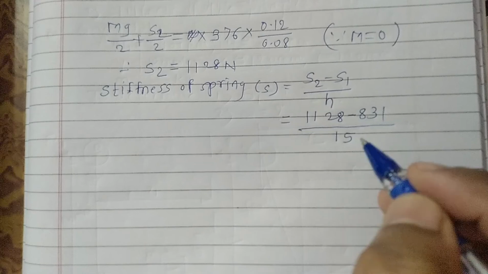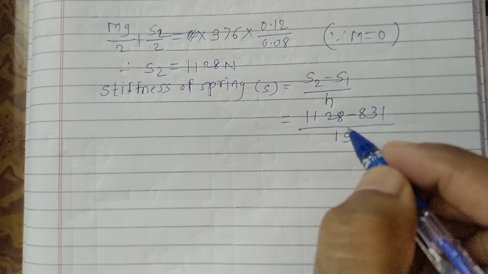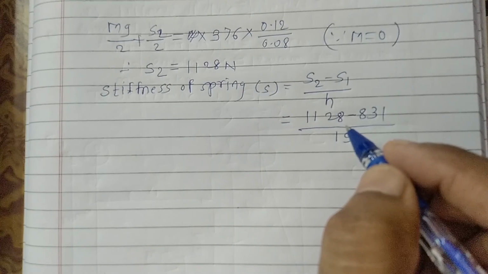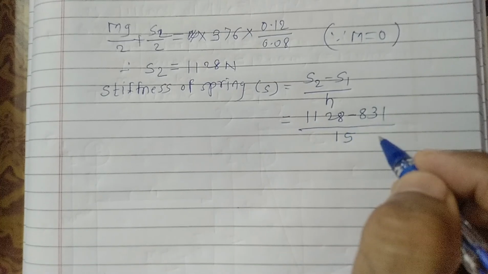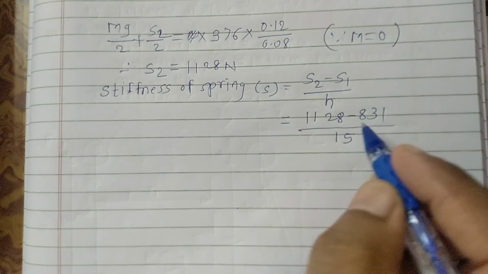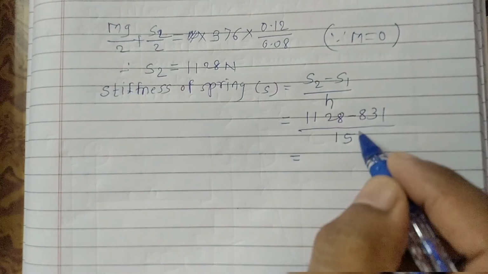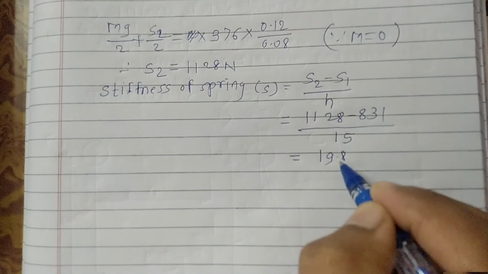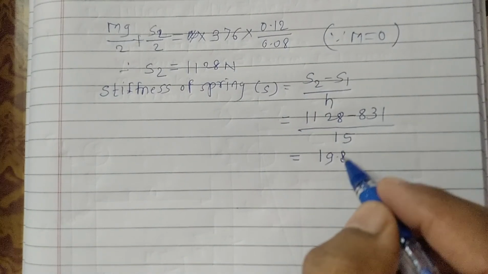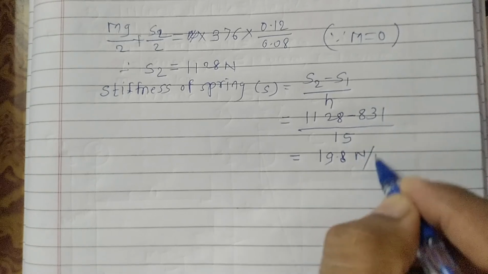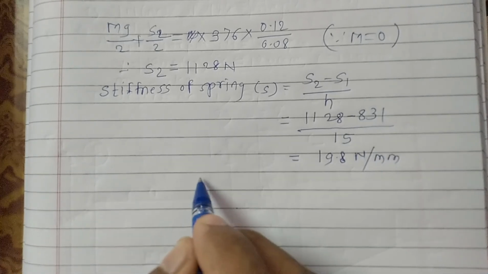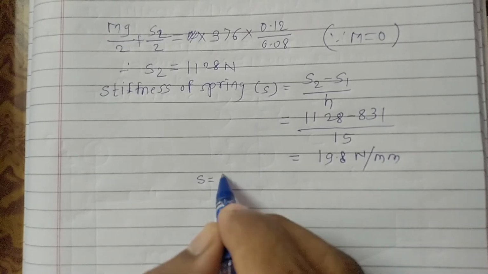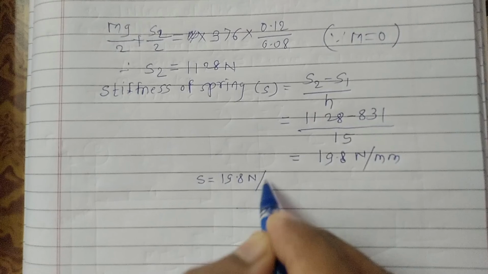All these things we have considered in terms of mm for height, so you can get the stiffness in terms of Newton per mm. After simplification you can get 19.8 Newton per mm. So the final answer for the stiffness is s equals 19.8 Newton per mm.